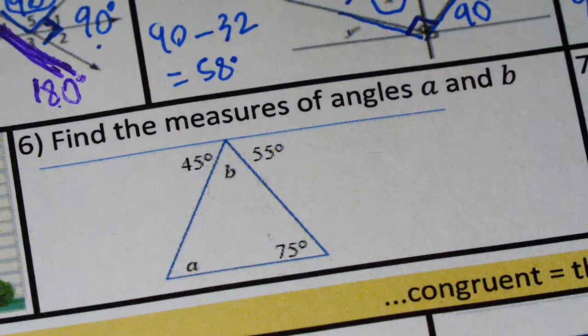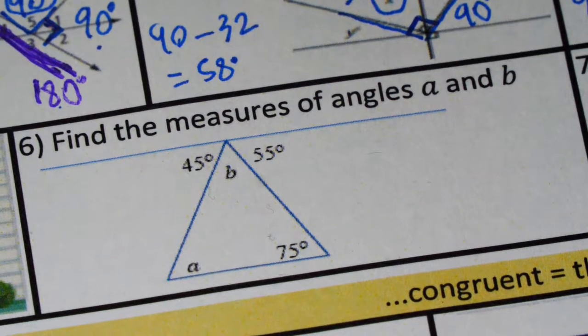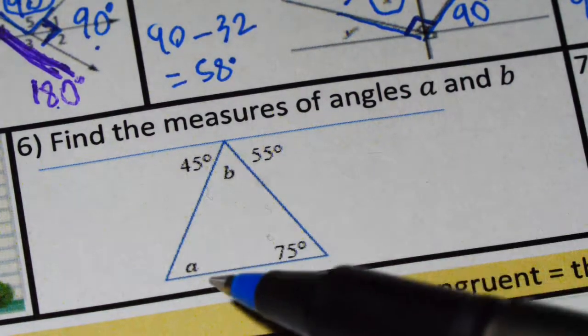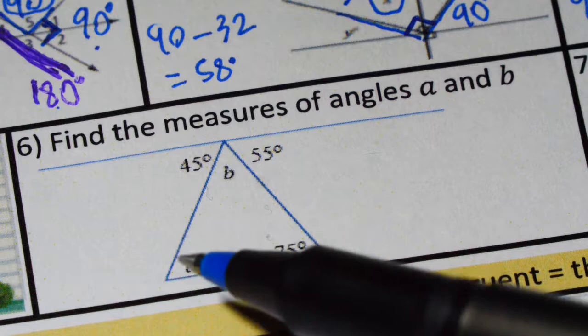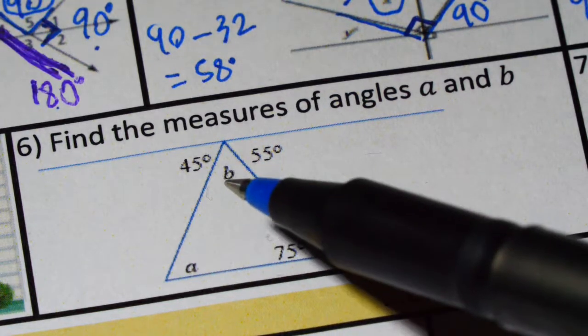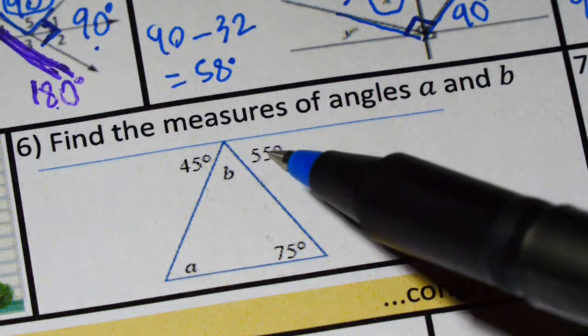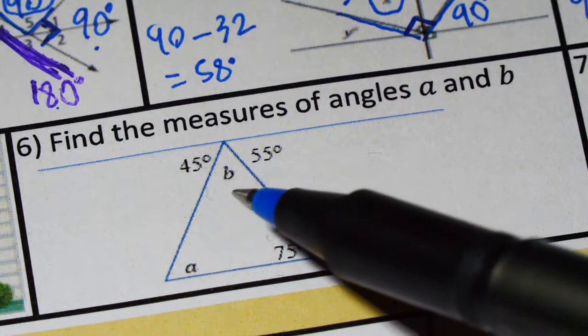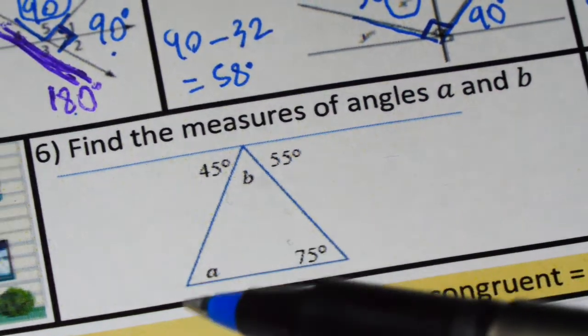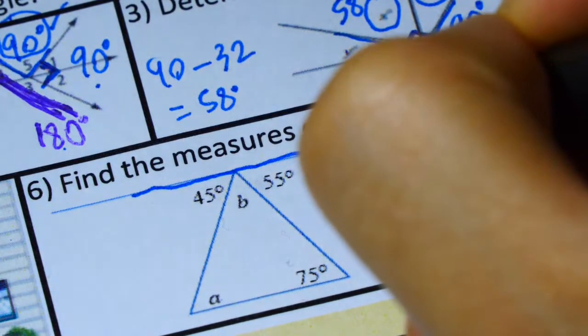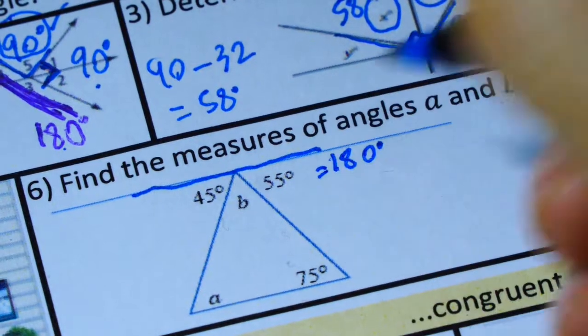Question 6. Find the measures of angle A and B. Okay, so I'm going to look at A and B. The angle that I see that's the easiest to do is angle B first, because angle B is on a straight line and I have the other angles, so I can work out angle B. Okay, so we have a straight line here. A straight line makes 180 degrees.